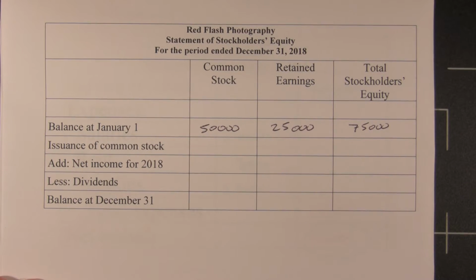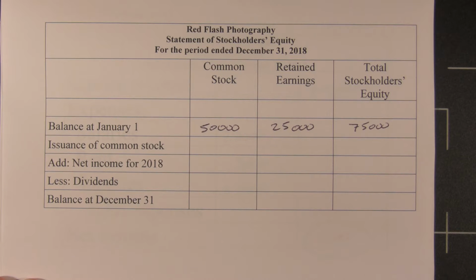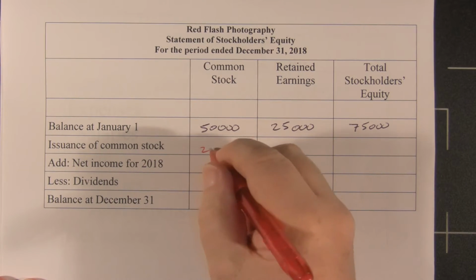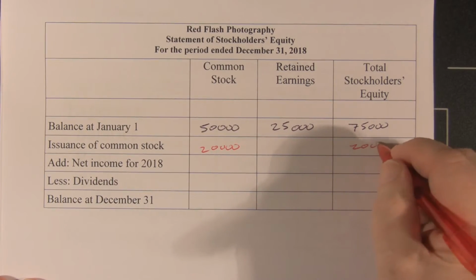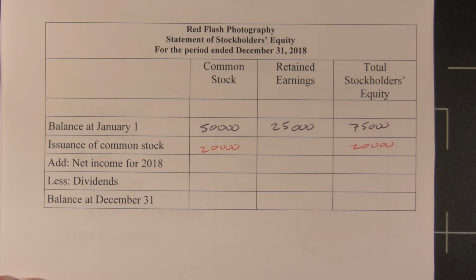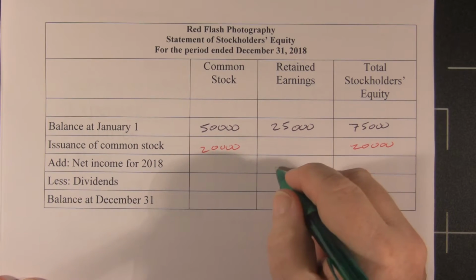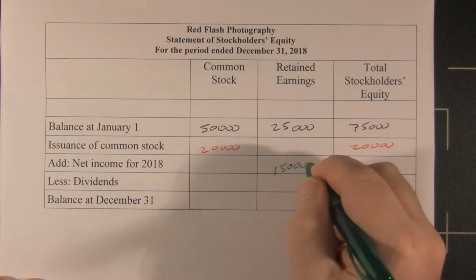Now, during the year, we issued some common stock. We issued $20,000 in common stock, so that increases our total shareholder equity. Furthermore, we had some income. We had $15,000 in income.